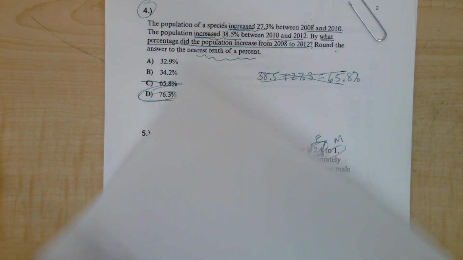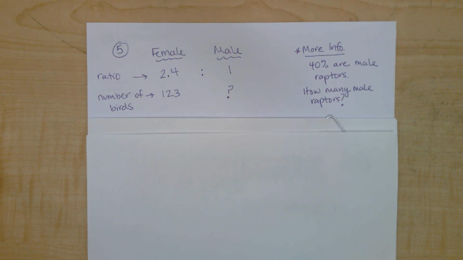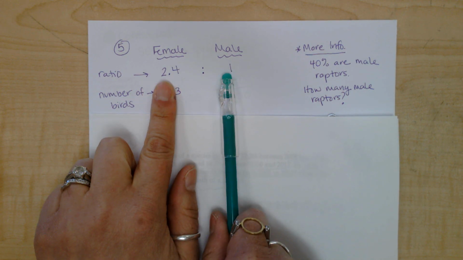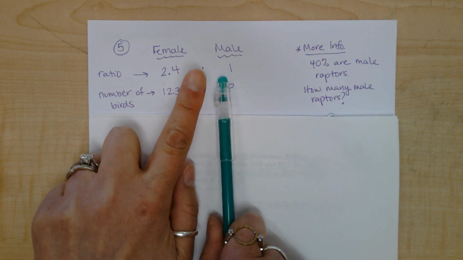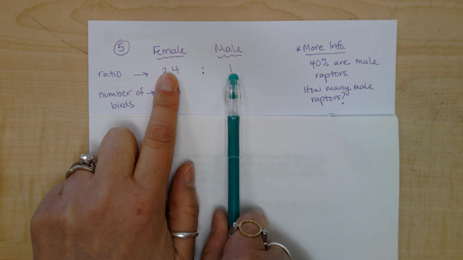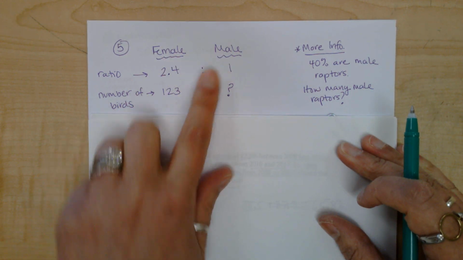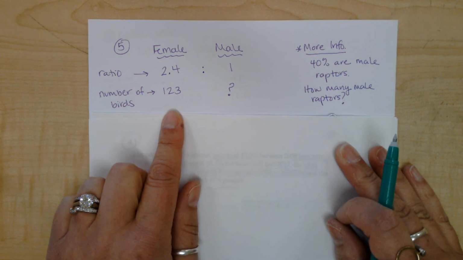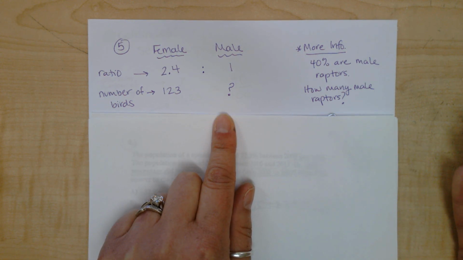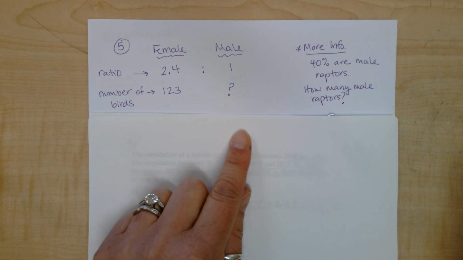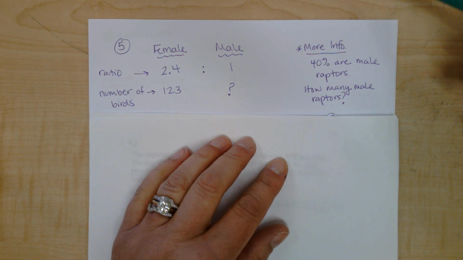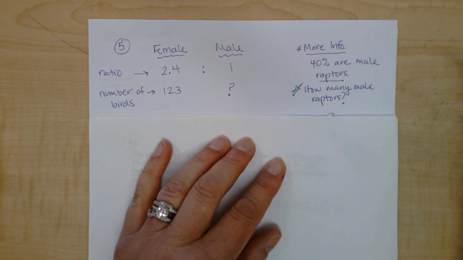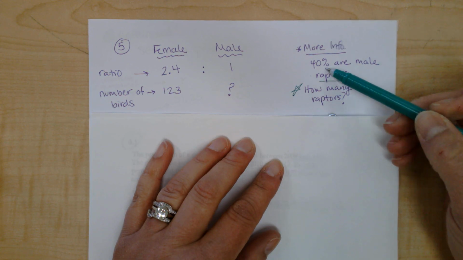Okay. So first, what I did. Number 5. Remember, we're comparing two things, females and males, and they gave us the ratio. So when we compare two things, I automatically start writing my numbers down in a table. So we have female and male, we have the ratio 2.4 to 1. We know the number of birds is 123 for females, but we're not sure about the males. They give us more info, and this was my fourth read. I think I read this about 4 or 5 times, and I just start writing things down. Here's your more info: 40% are male raptors. And what they want to know, our key question, is how many are male raptors. We know 40% of them are.